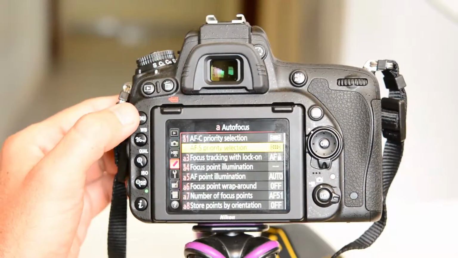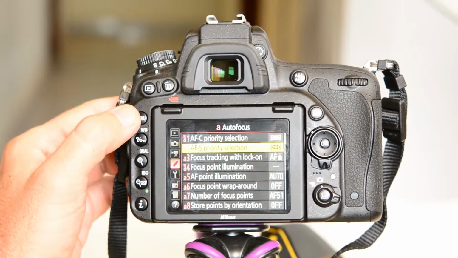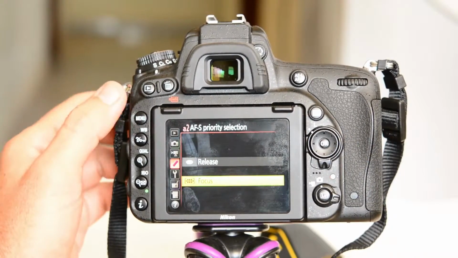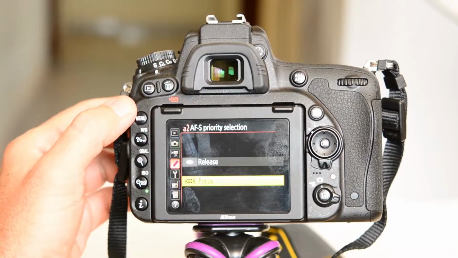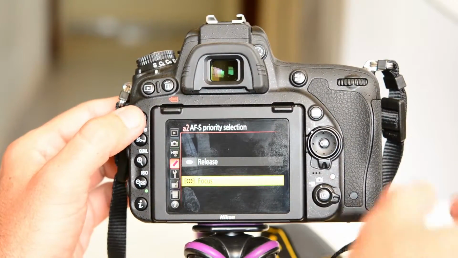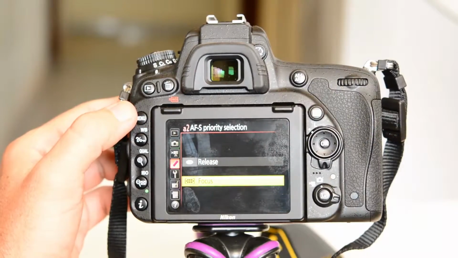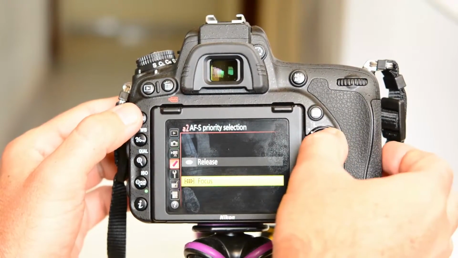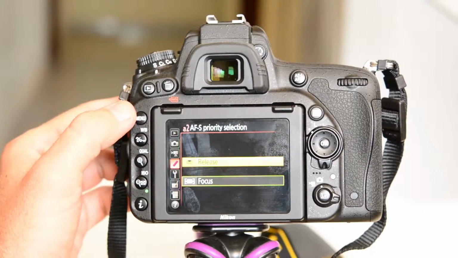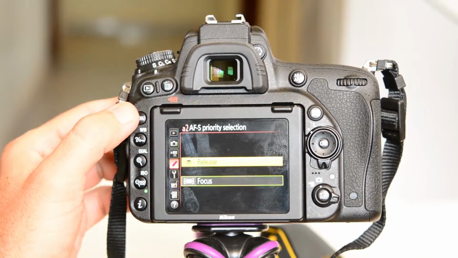Now the next option that we have is A2 for AFS, autofocus single, priority selection. Once I press OK, I have the option focus and the option release. Focus means that the camera will only take the picture if the subject is in focus. And if you choose release, it means that the camera is going to take the picture anyway, if it's in focus or not.